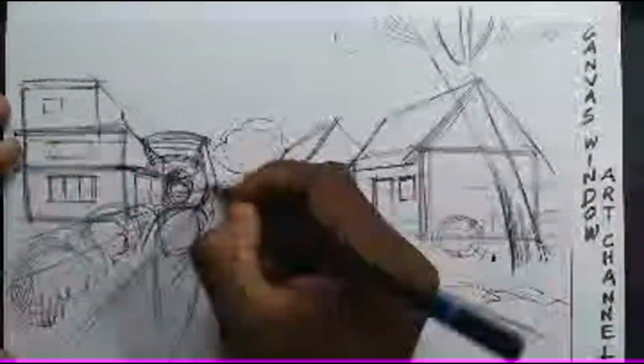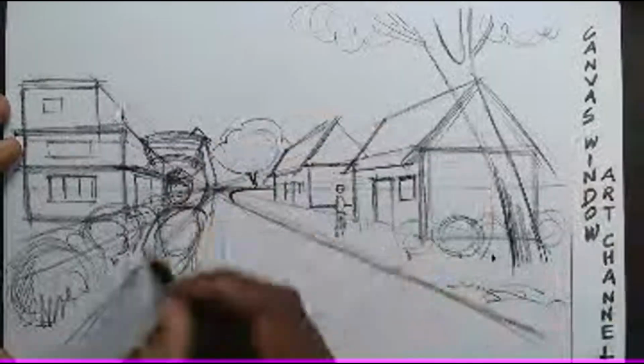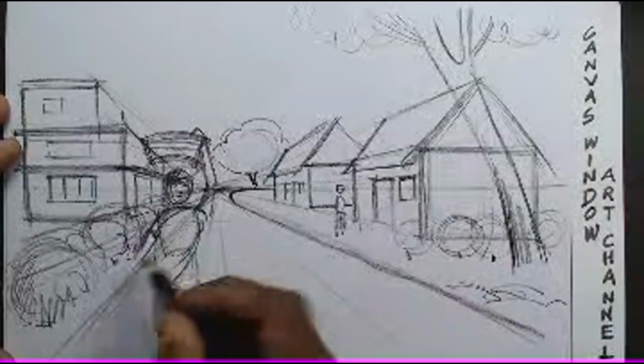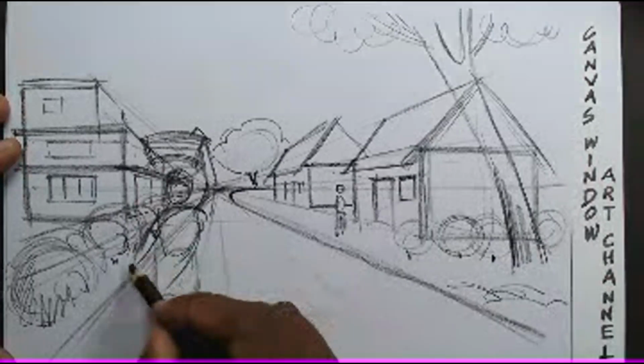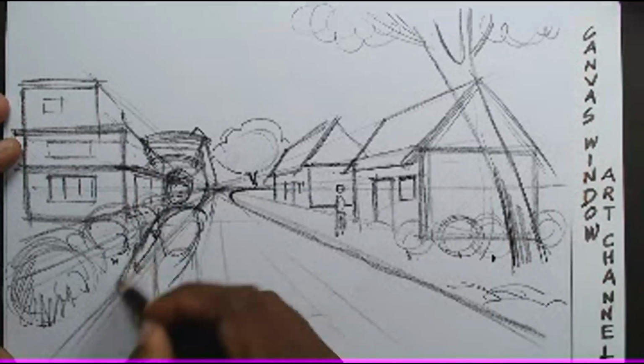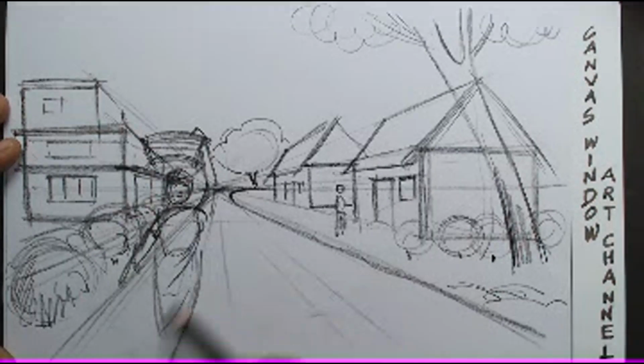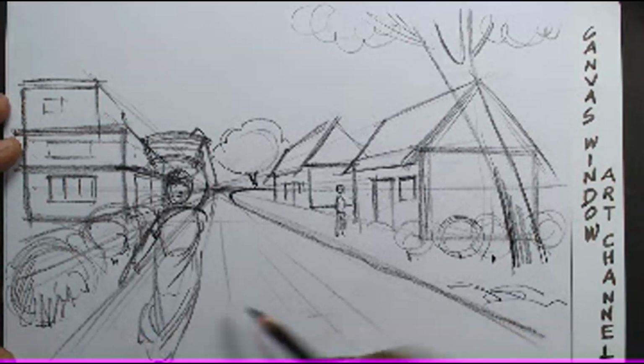This is just a rough idea of how to make perspective. Okay, so you need to practice many more times. When you practice more and more, you will achieve the perspective drawing very properly. Okay.